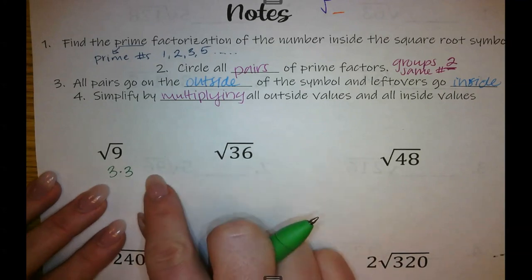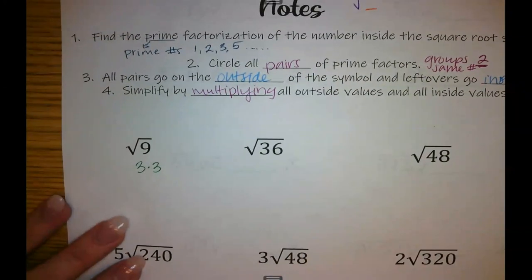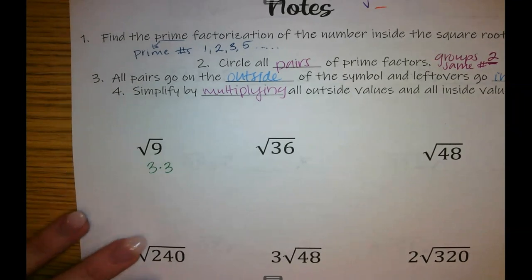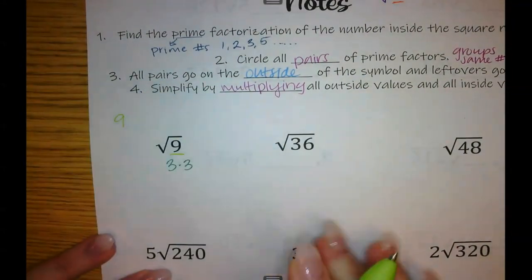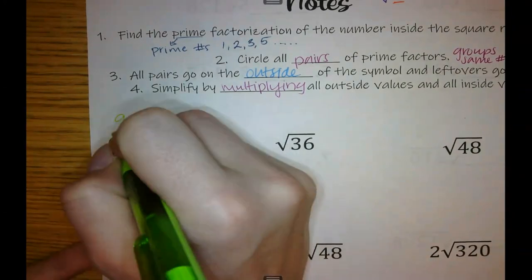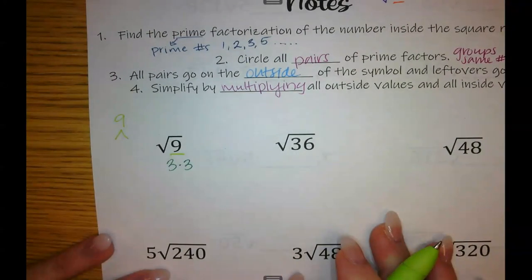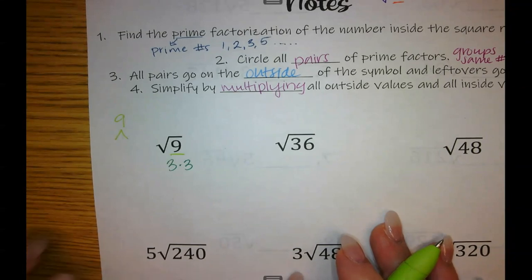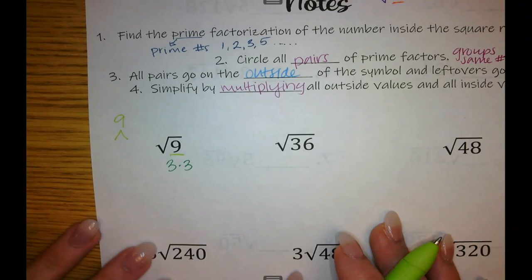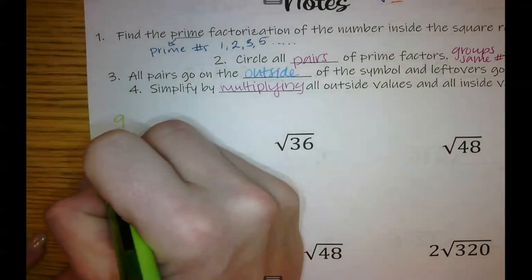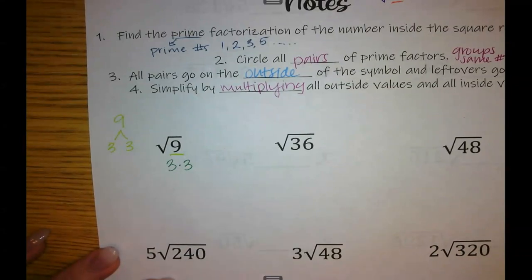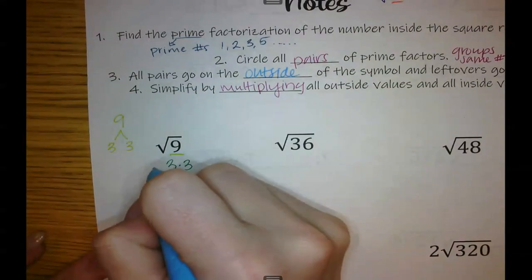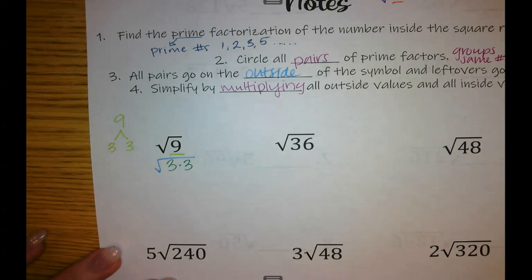So you might also have seen this done as a factor tree. So we take that number and write it up at the top. And then we have 2 bars going off of the bottom of it. And those are 2 numbers that multiply to get that number. 9 is a pretty simple number, so that's just 3 times 3. So then that's what is underneath our radical.